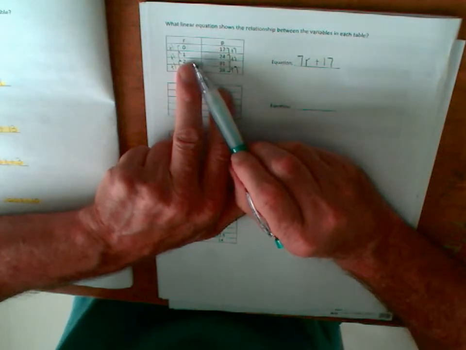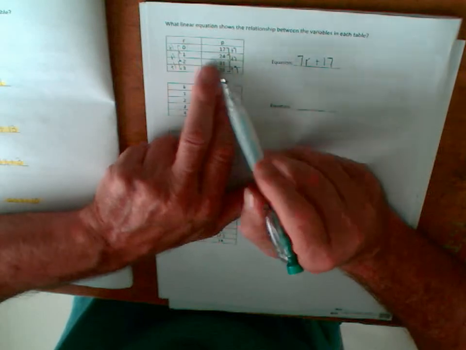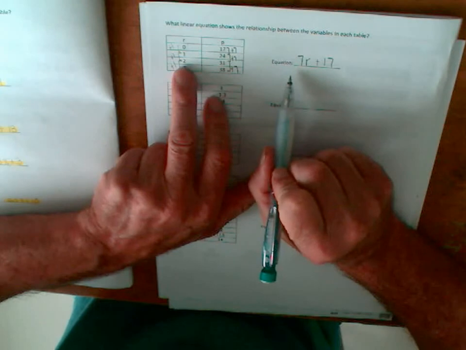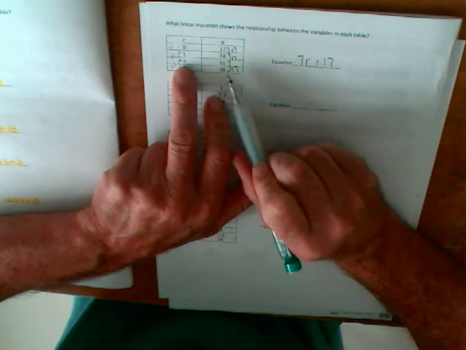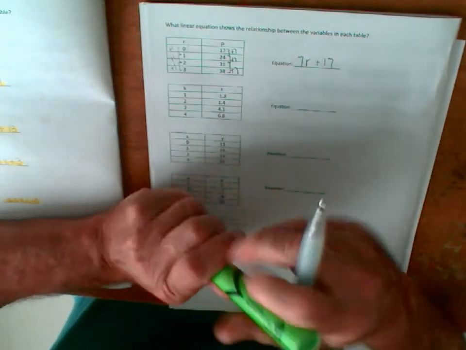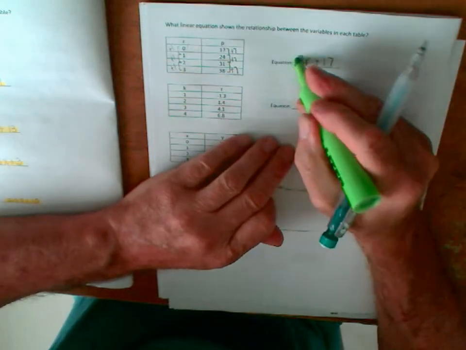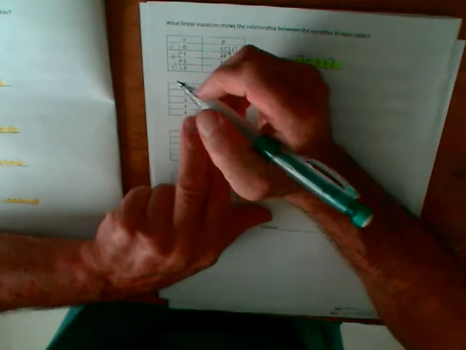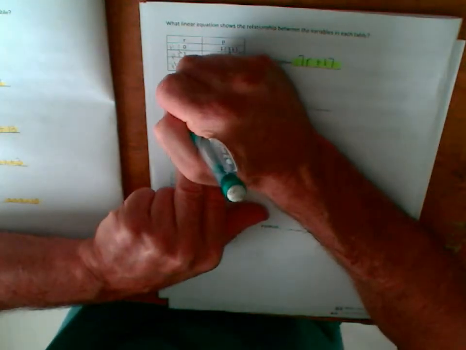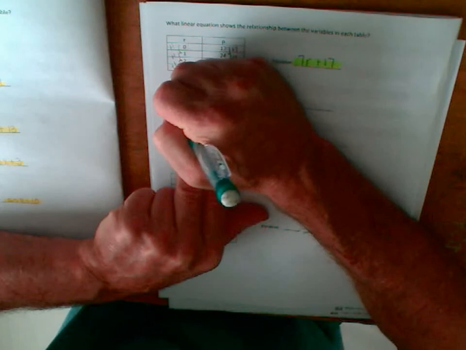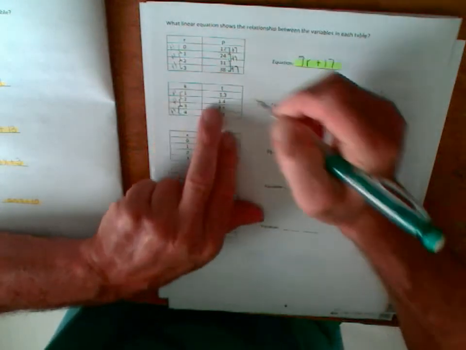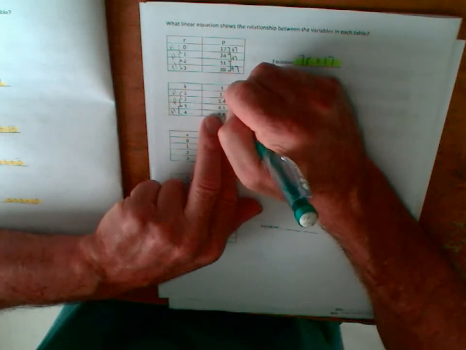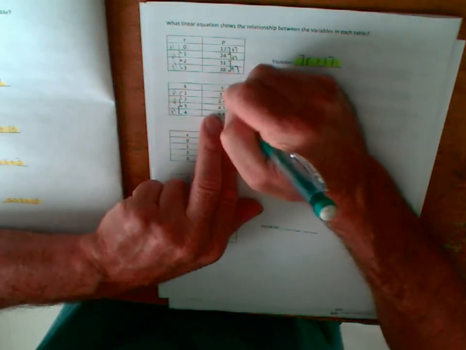7 times 1 is 7. 7 plus 17 is 24. 2 times 7 is 14. Plus 17 is 31. So this is the relationship between R and P. Let's be careful here. This side we add 1. Add 1. Careful here, look, I got a bunch of decimals. We're actually adding 2.7.